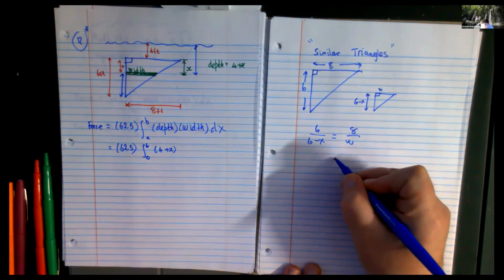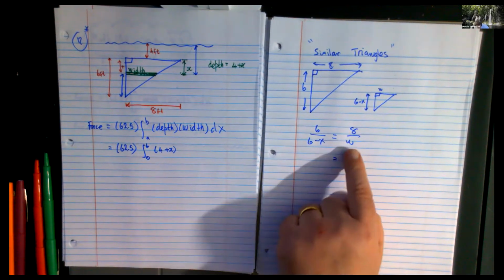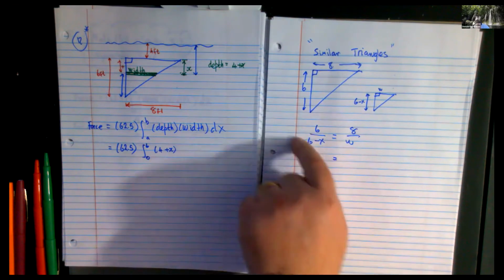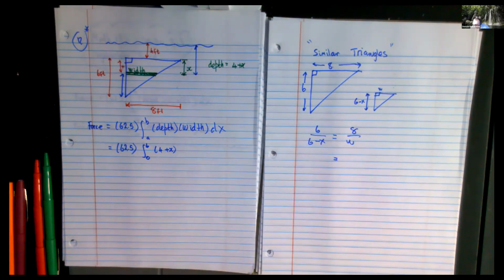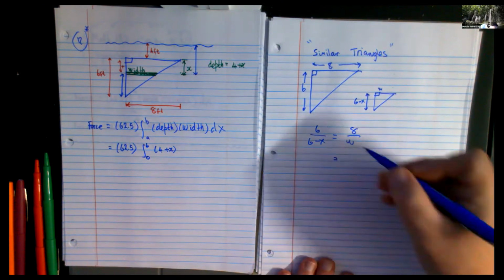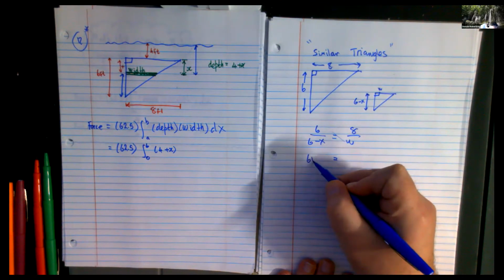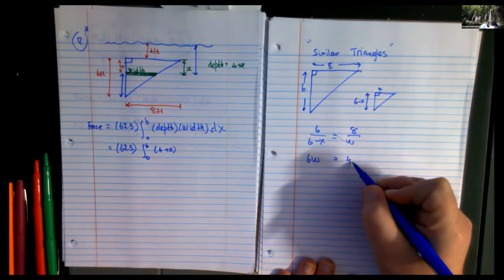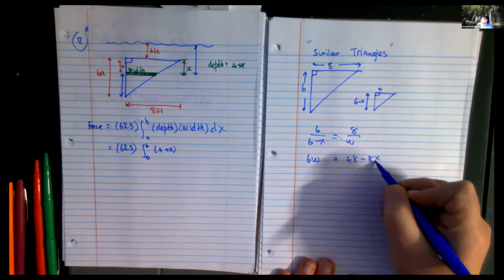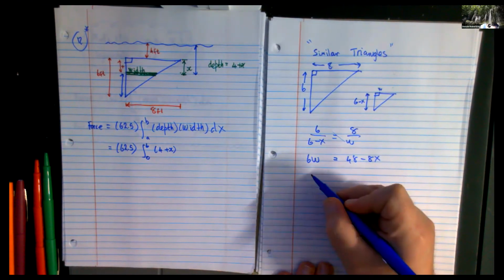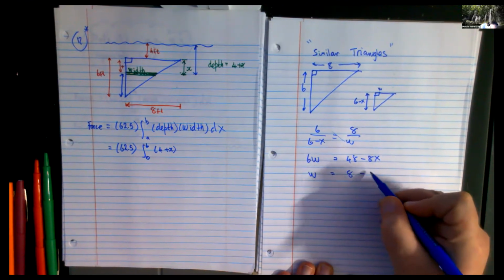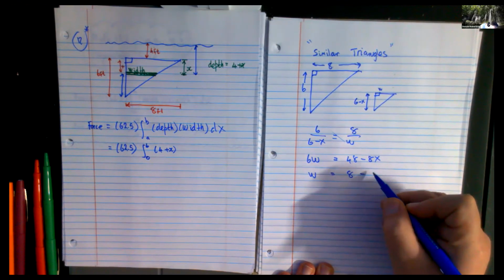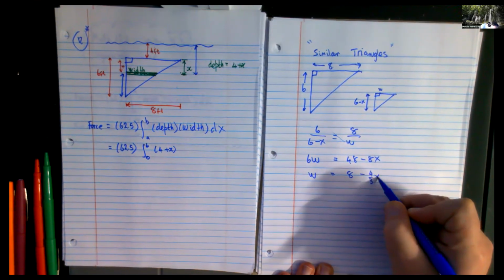Now, remember what the goal here is, to find the width W in terms of X. So really what I'm going to do here is solve this equation in terms of W. So if I do a little cross multiply, 6W equals 48 take away 8X. Divide everybody by 6, so that's 8, and 8/6 is 4/3. And there is your W.